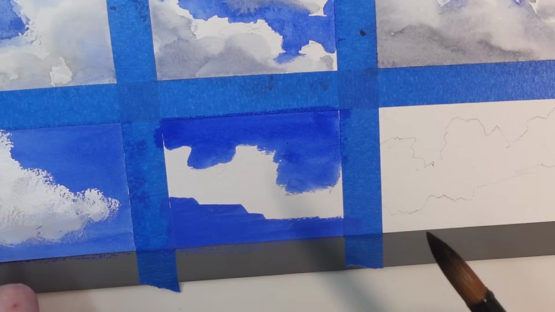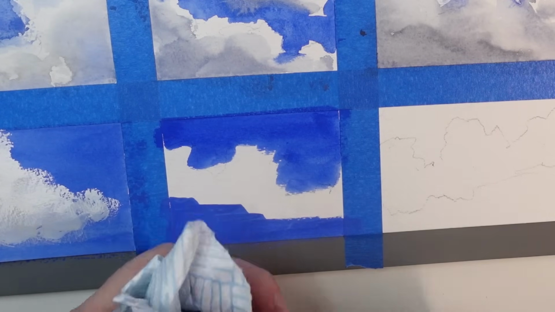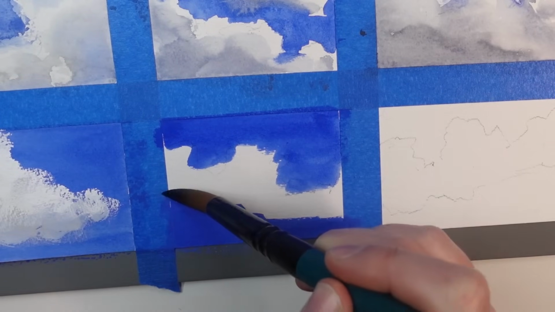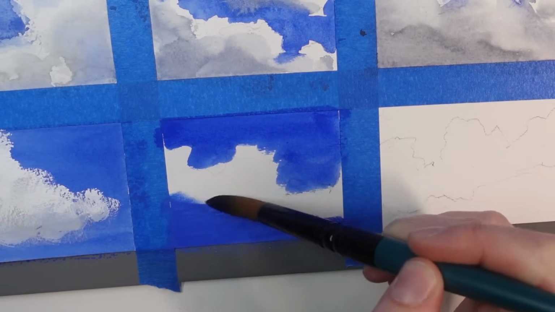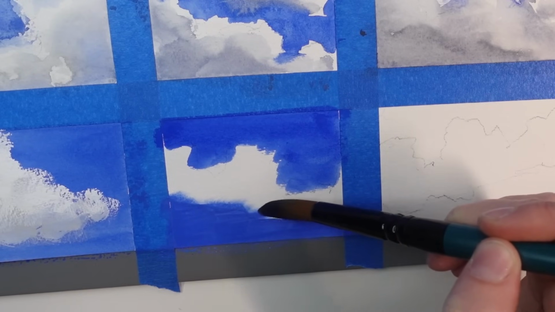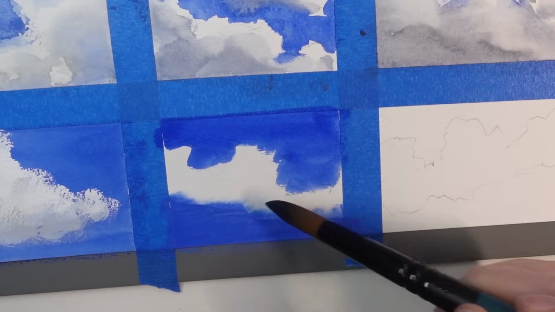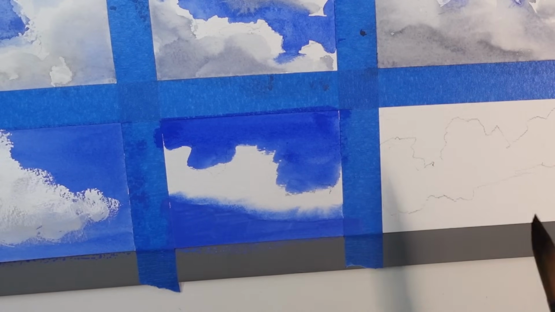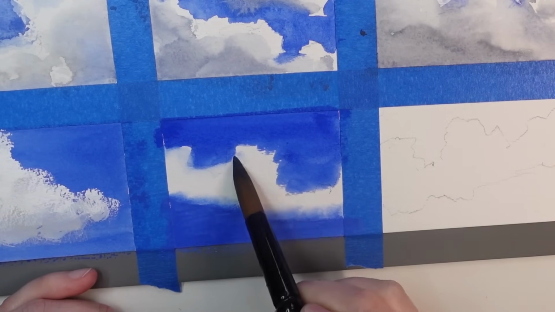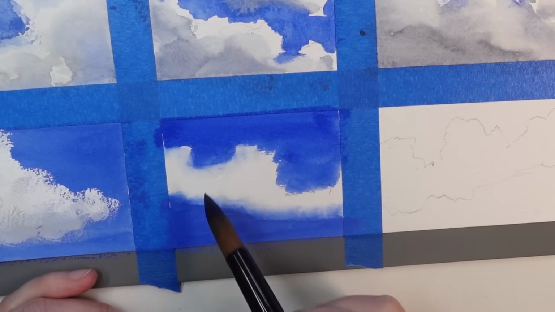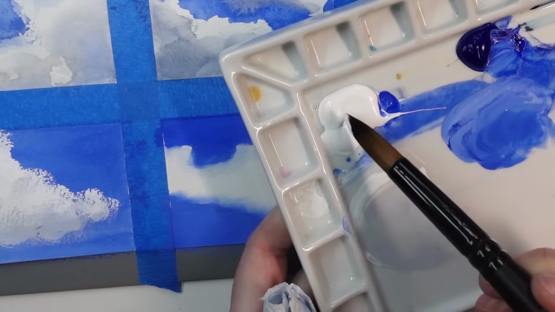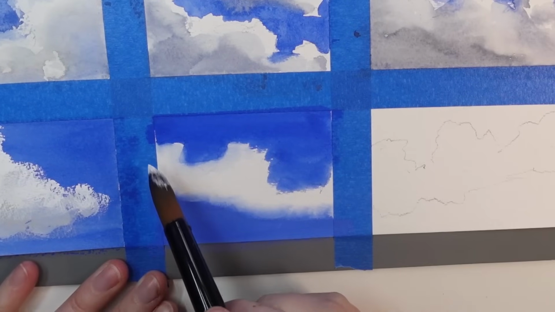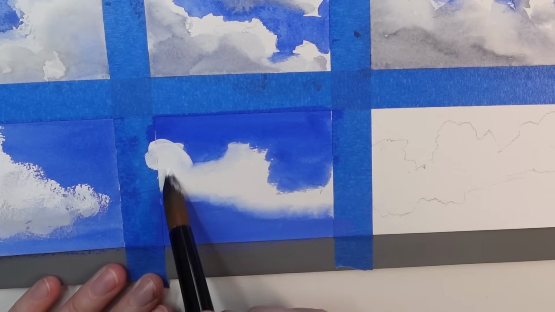And if you want to, at this point, you could get a damp, clean brush and just soften the edge of these brush strokes because it's a little distracting. It might make it a little easier to paint on top of, but then we're going to let that completely dry again. So clean brush, plenty of white, coating my hairs in the white, and then sweeping it over that.